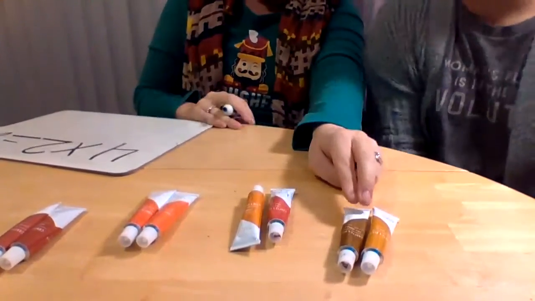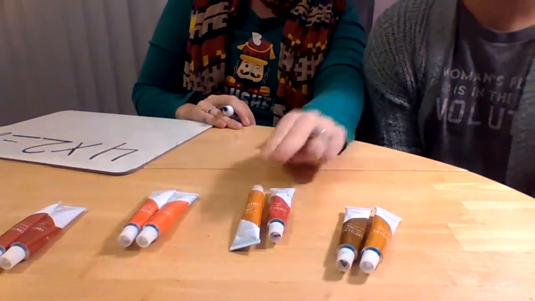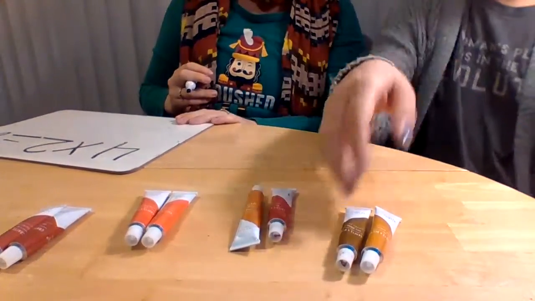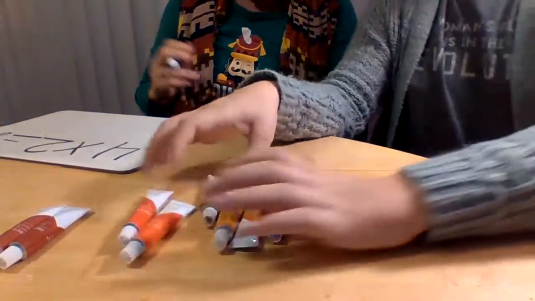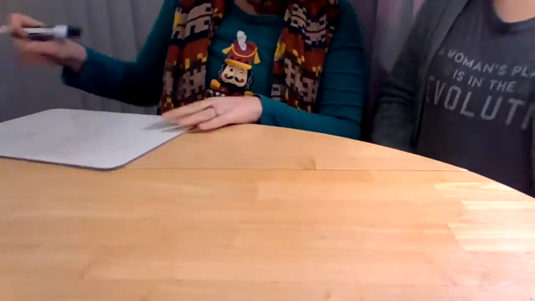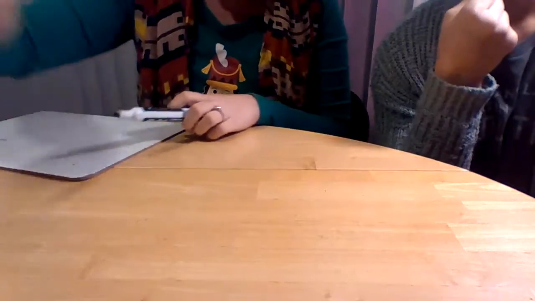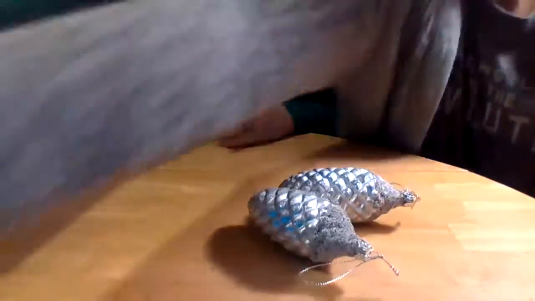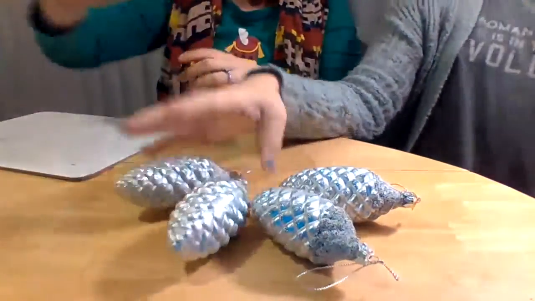Good, and we could also skip count by 2s. 2, 4, 6, 8. That's another way that we can get to our multiplication sentence. Great. All right. What about when we were decorating the tree? Well, I would use ornaments, of course, and lights and other stuff, but ornaments.